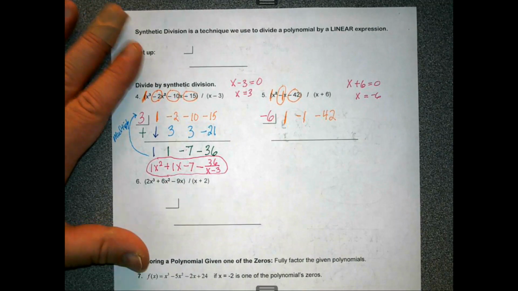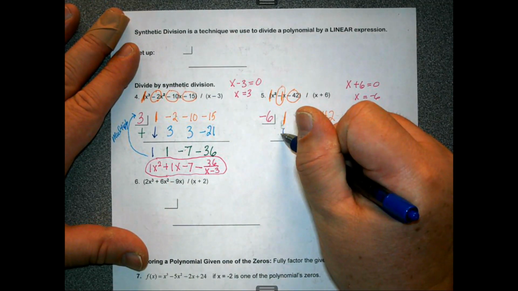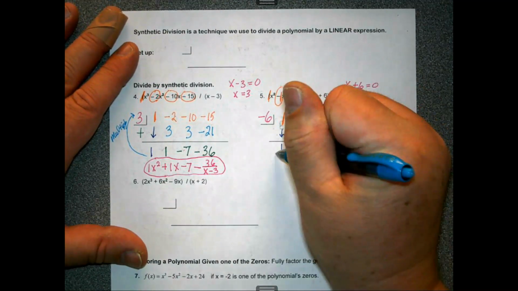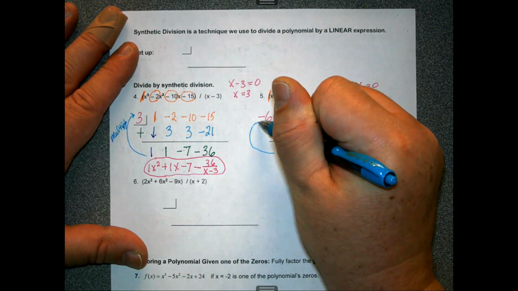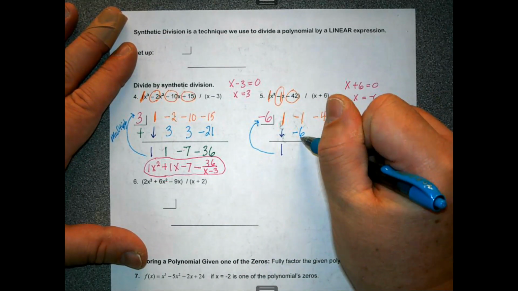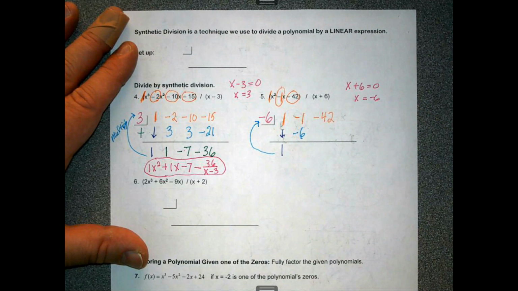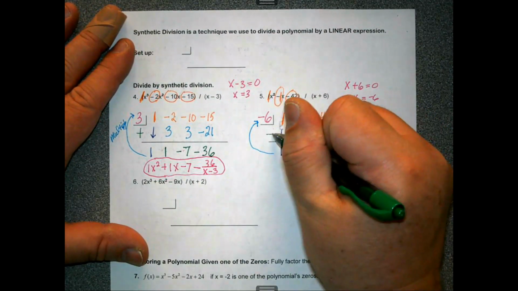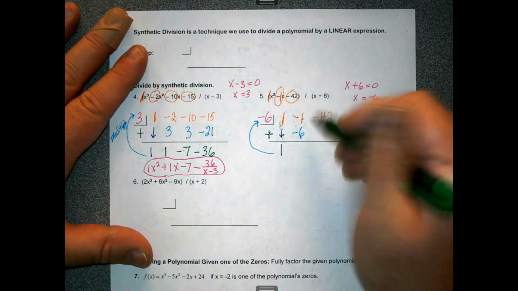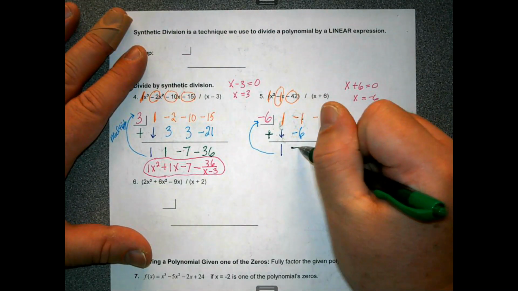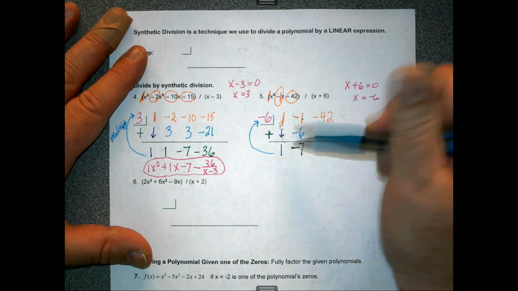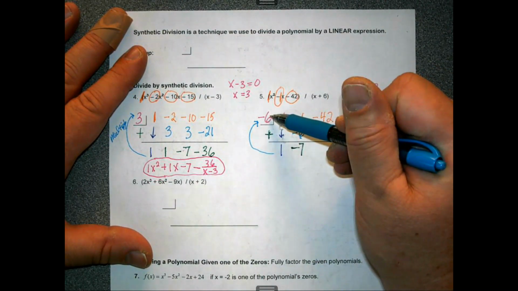So I'm going to drop down or carry down the 1, multiply it to the negative 6, and I get negative 6. Add negative 1 plus negative 6, negative 7, multiply to negative 6.